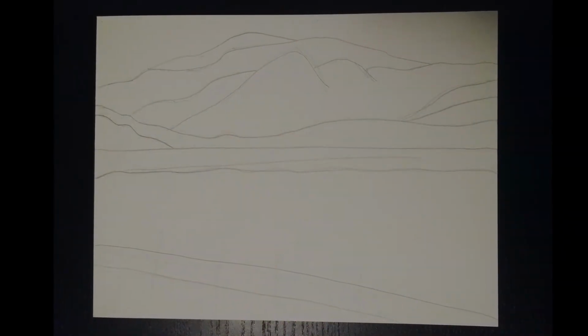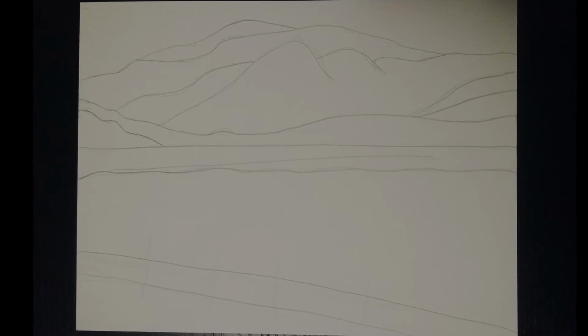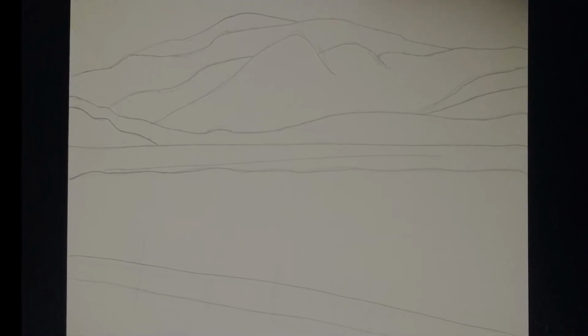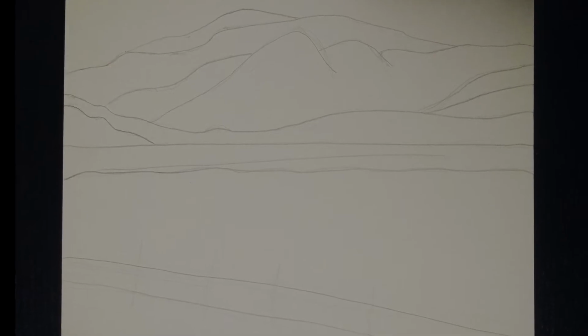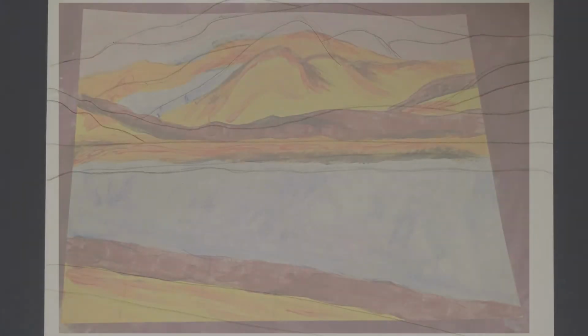As you saw earlier, this is my finished painting, and I started off by drawing the general shapes of this landscape. It helped me if I squinted at the photo, and that way I could really just see the broad general shapes and lines instead of getting focused in on the details.